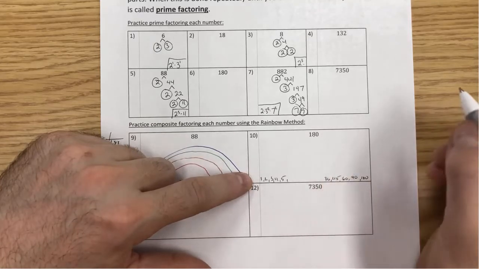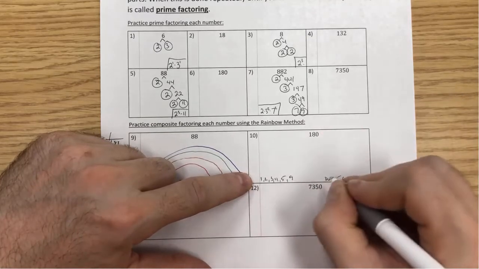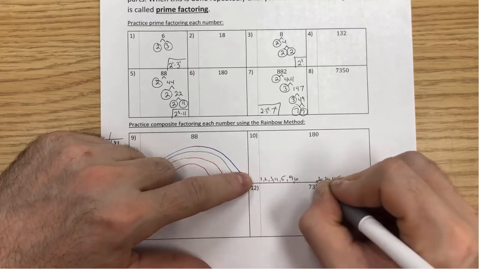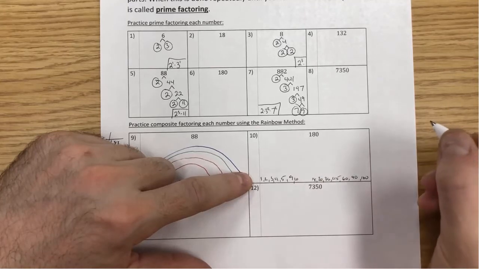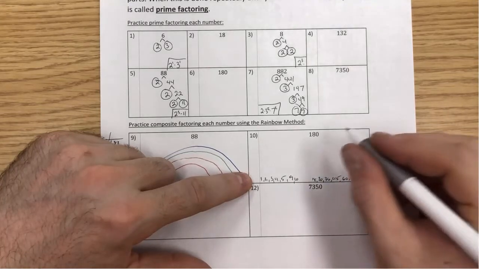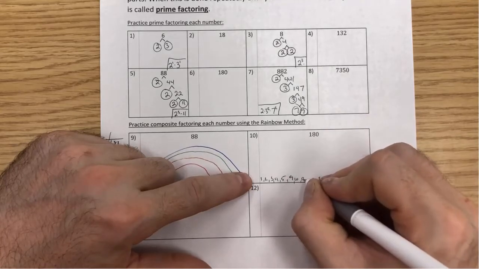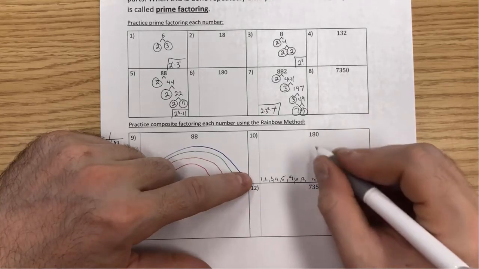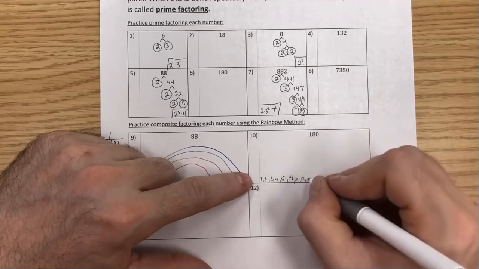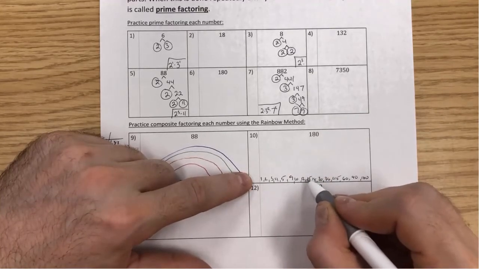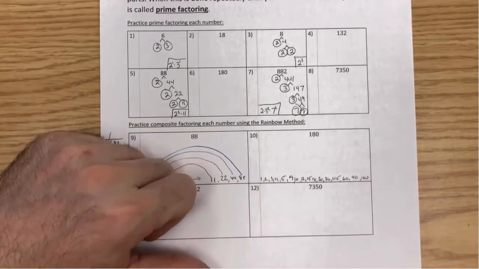Let's see, 8 fits in. Nope. 9, yes. 10. 11. And let's see, 12 fits in 120 plus 60. So 12 and 15 times. And then between 12 and 15, 13 and 14 don't work, so we've completed the loop.